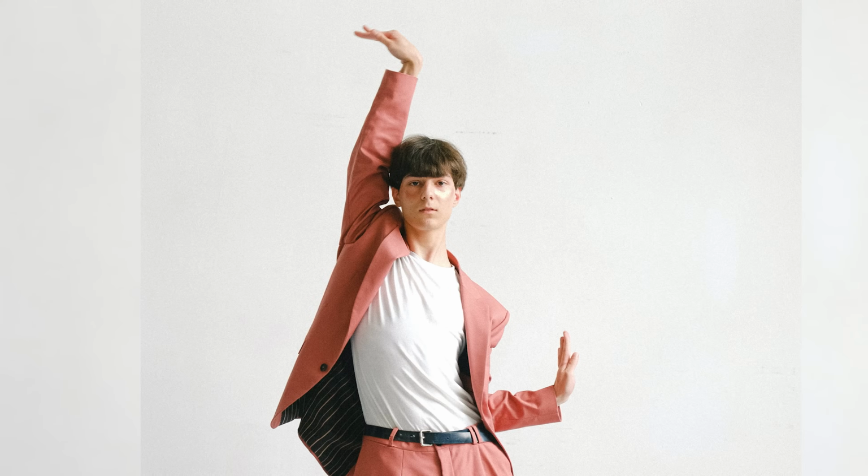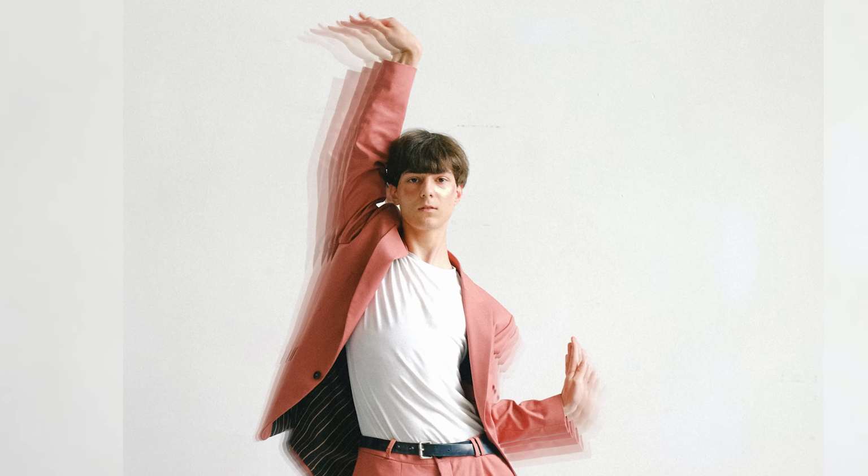Today we're creating a really cool movement effect in Photoshop. It's really simple and it can be done on any image.